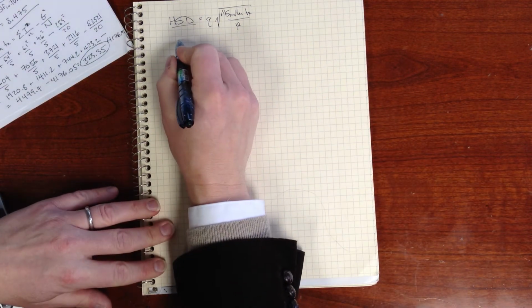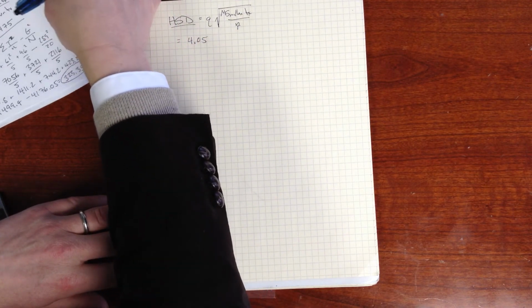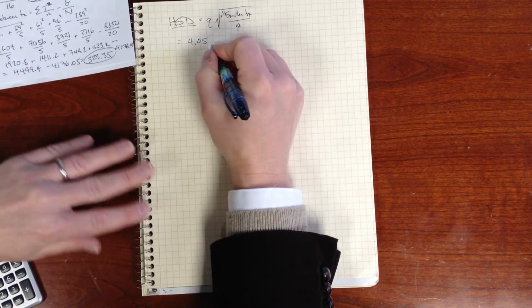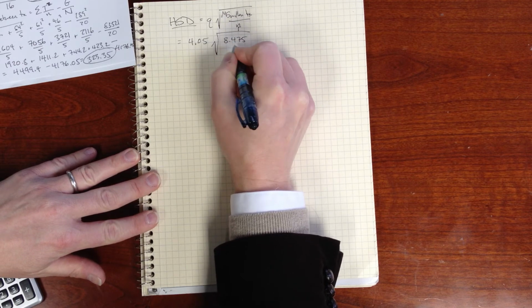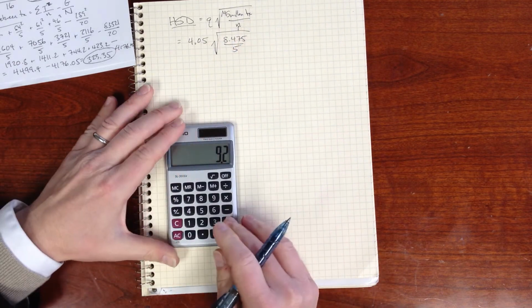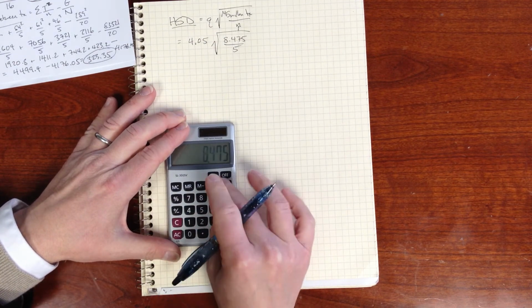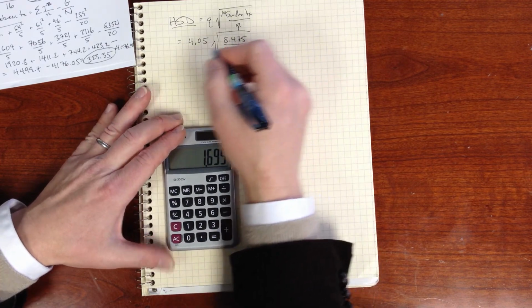So HSD is going to be equal to 4.05 times our mean square within treatments, which remember was 8.475, divided by n, which was 5 in every single group. So 8.475 divided by n is 1.695.